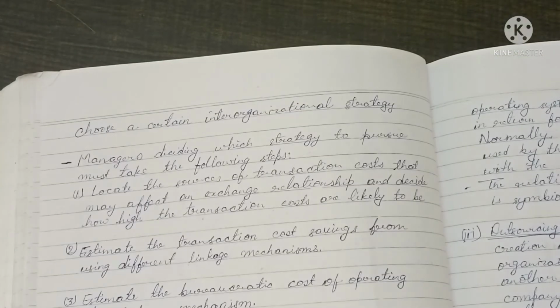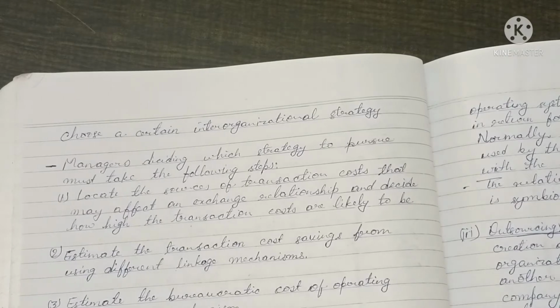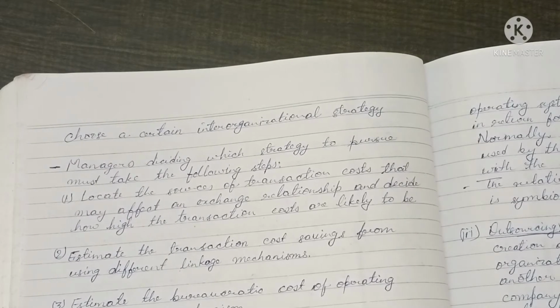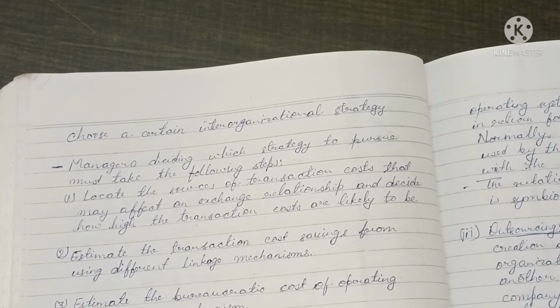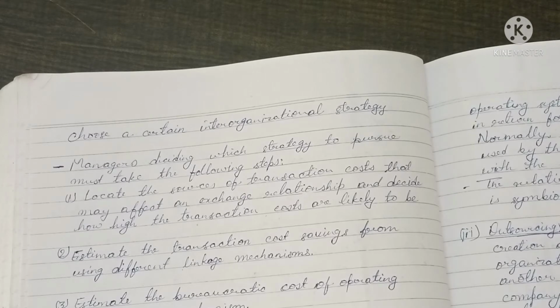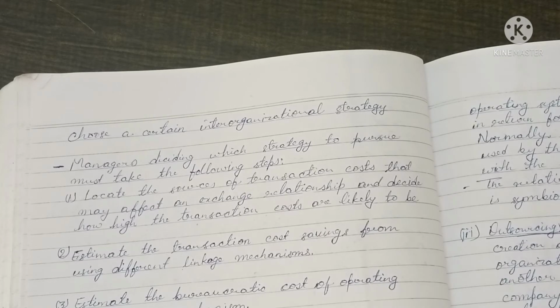So now you understand why transaction cost theory is used more frequently as compared to resource interdependence theory for choosing different inter-organizational linkage mechanisms. It is because of better prediction.